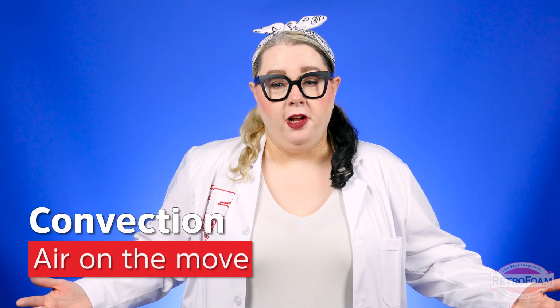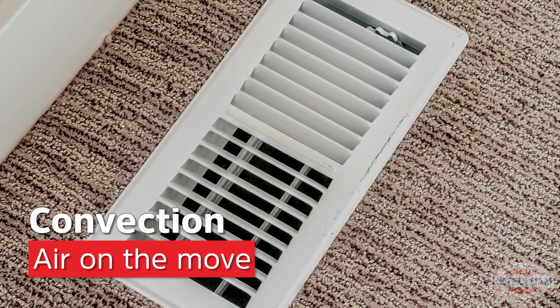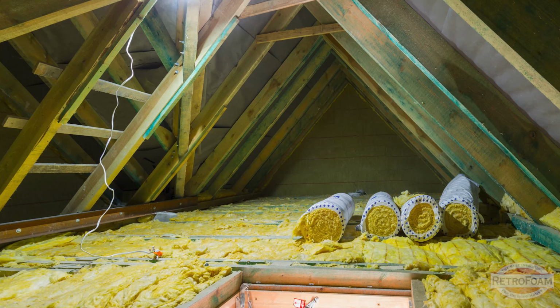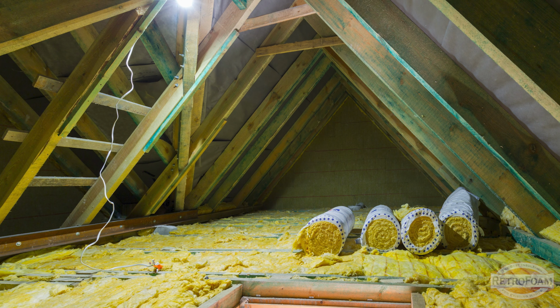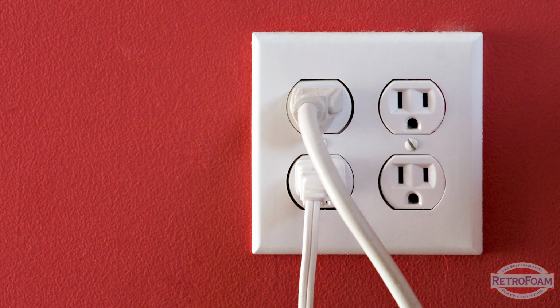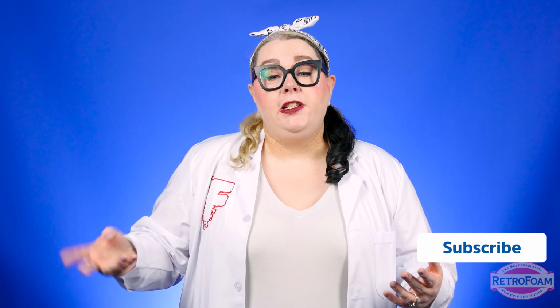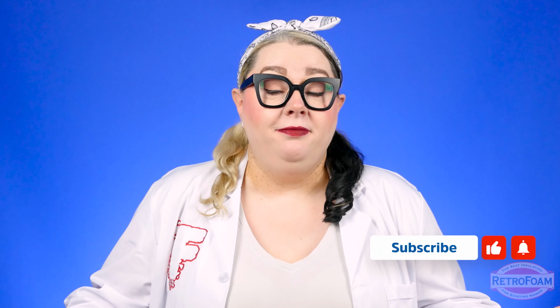Convection. It's air on the move. Think about your furnace blowing warm air through your vents. If you have air leaks in your attic or around outlets or anything like that, that allows that warm air to leak out and some cold air to sneak in, and vice versa during the summer. Really, it's like trying to heat your house with the windows open. Convection is heat loss through the movement of air.